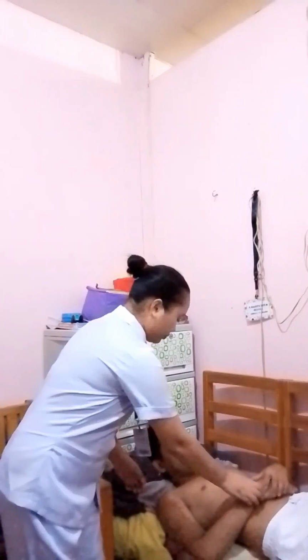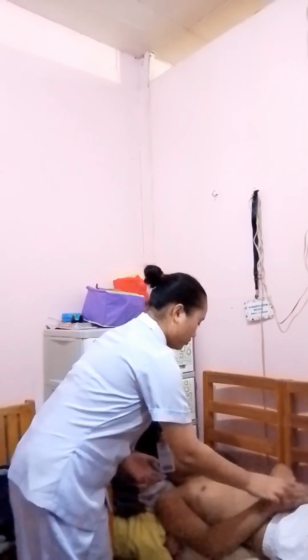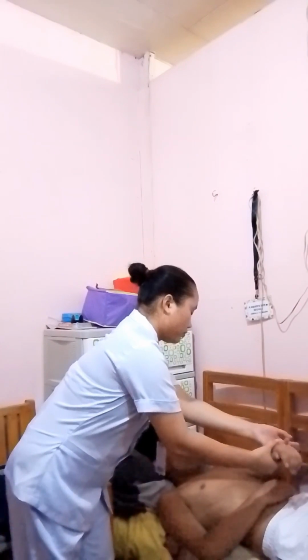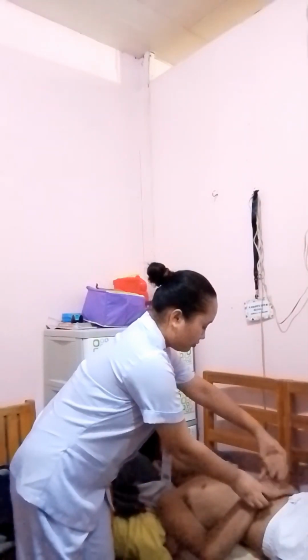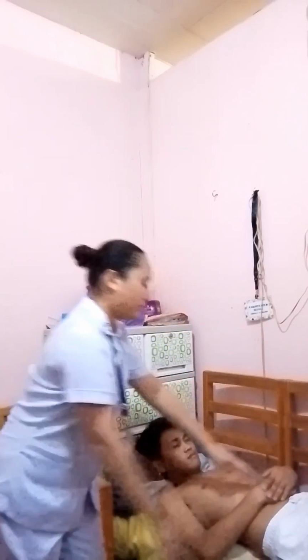Now assess each arm for size, symmetry, skin texture, and temperature. Okay. And then inspect the peripheral veins for any presence or appearance of superficial veins. And then palpate for the radial pulse, ulnar, and the brachial pulse.